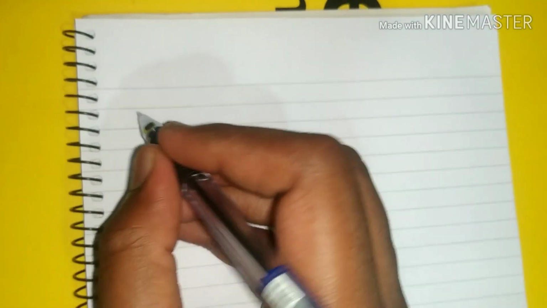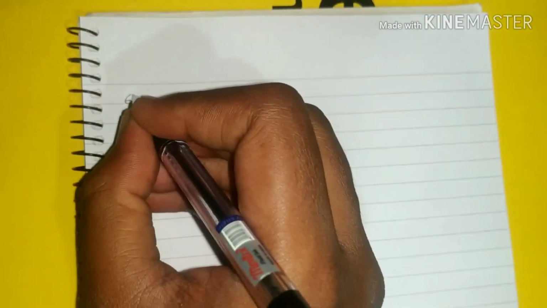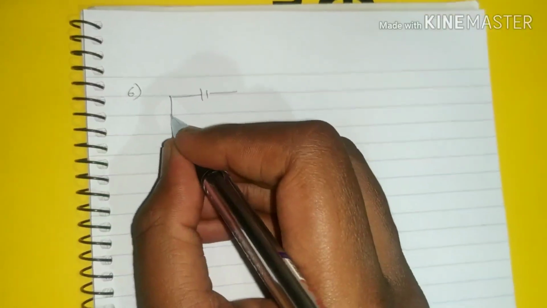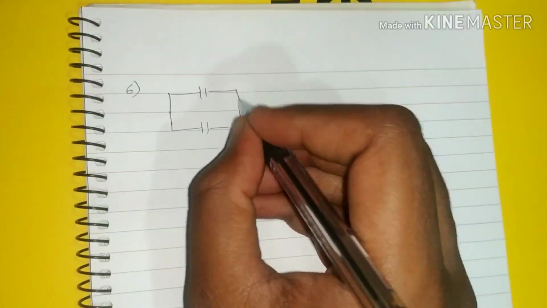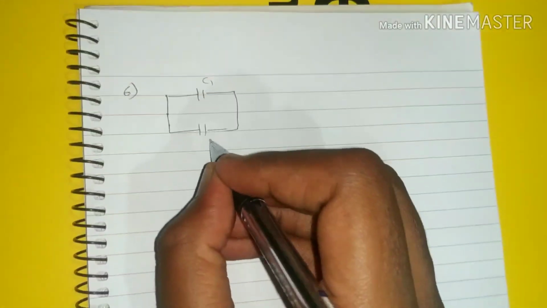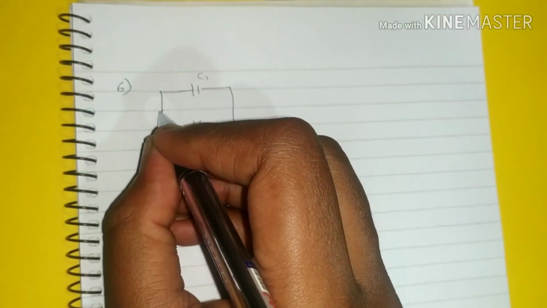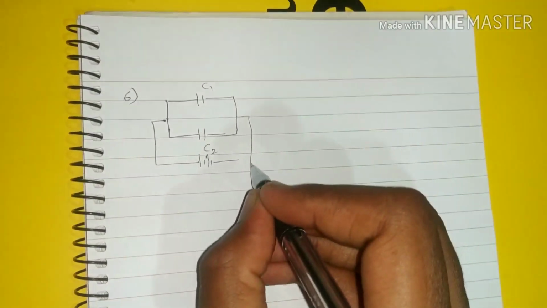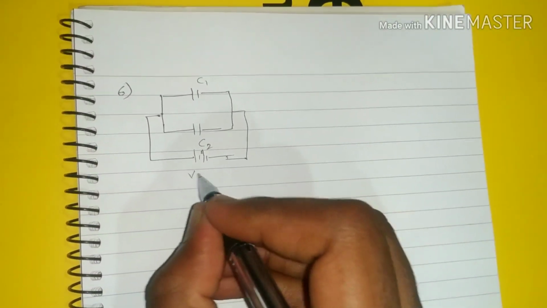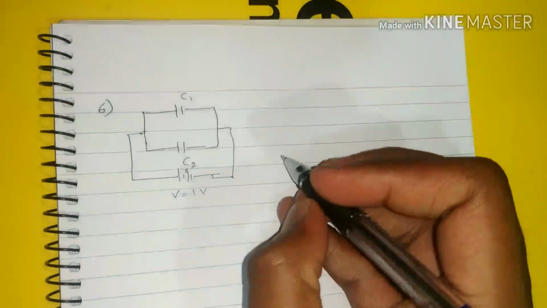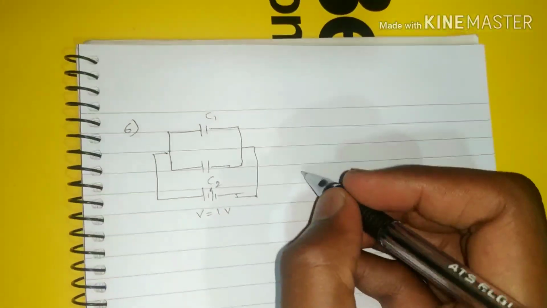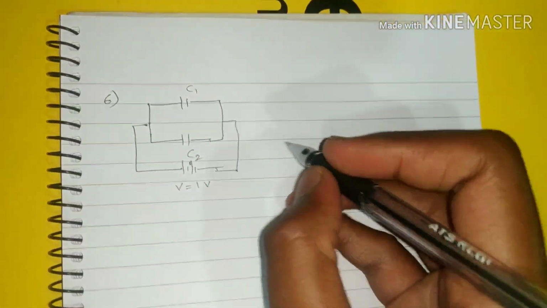As you can see, in the 6th question, they have said that there are two capacitors connected in parallel to each other. Let me call the first capacitor C1, the second capacitor C2, and both of them are connected to a power supply having a potential difference of 1 volt. Which means the potential difference across C2 is also 1 volt, and across C1 is also 1 volt. That is pretty clear since they are connected to the same power supply.